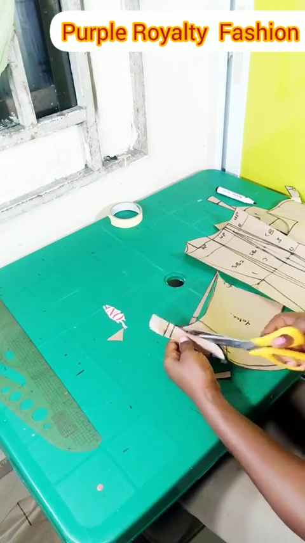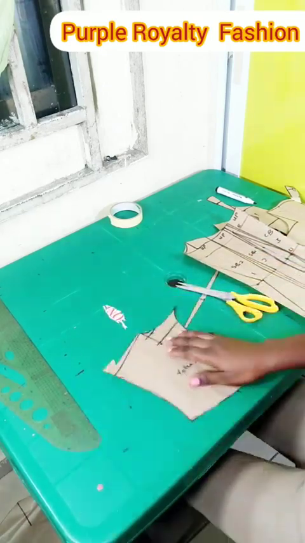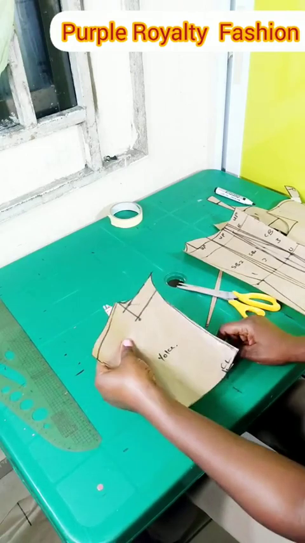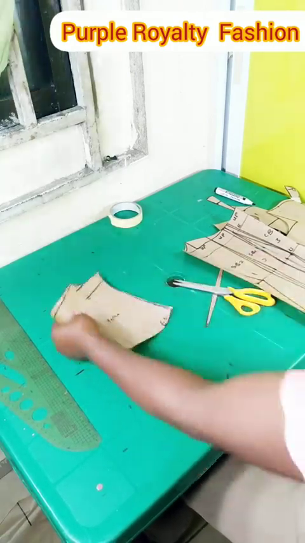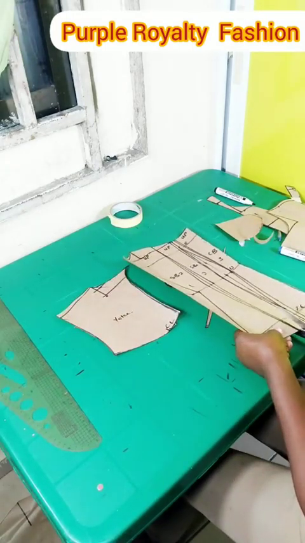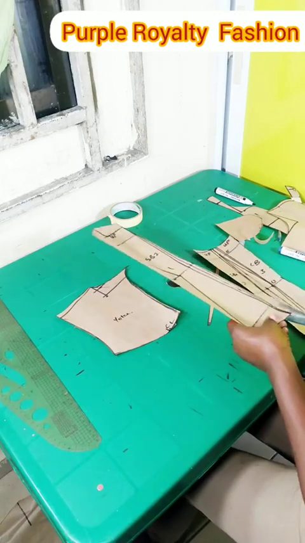Now after cutting out the neck line for the back, you can see how this place is. So I need to put another paper there, where will be the extension to put the button. Okay, so I'll do that later on.